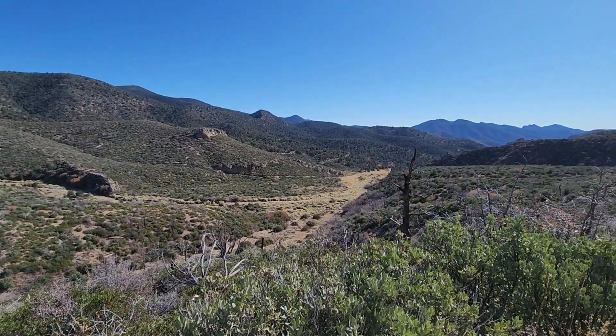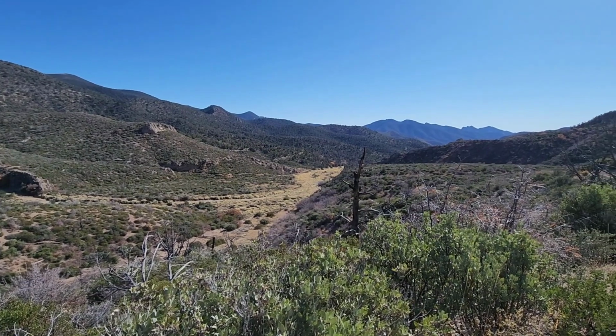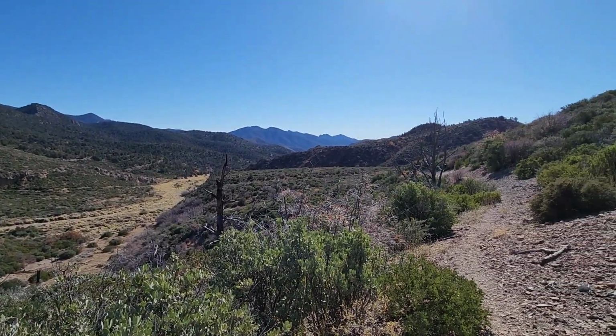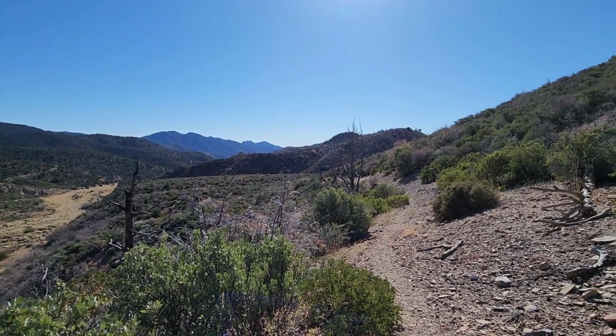Down beautiful Lovell Canyon, then up that ridge line to Handy Peak. The ridge in the foreground.